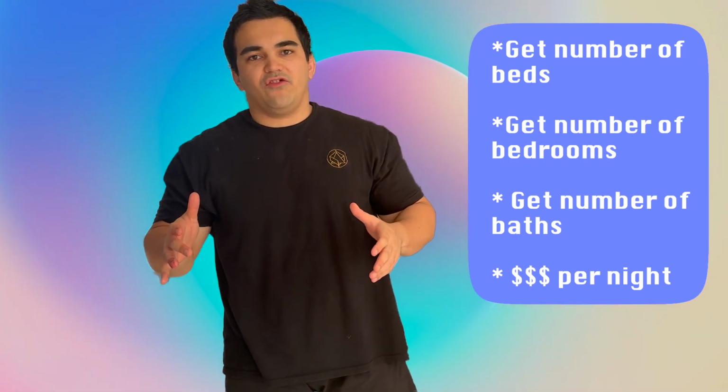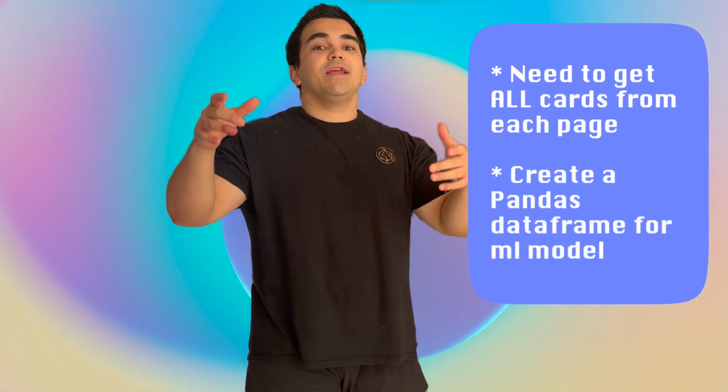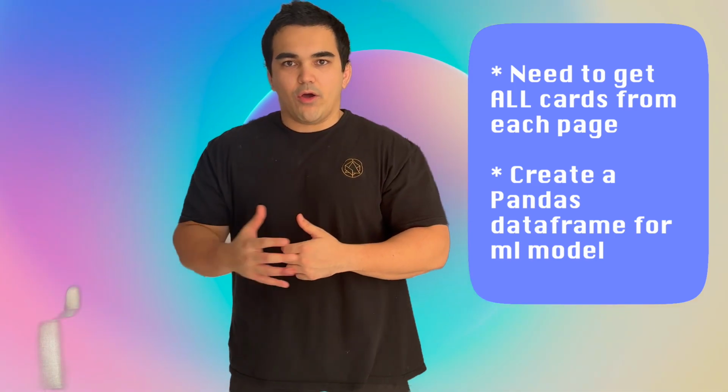Finally, since there are many pages for Airbnb for any specific location, we need to be able to use pagination. And then finally, we need to save all of that data into a CSV file that I can later use to build a machine learning model. If we can get all these things done, then we consider the project done.